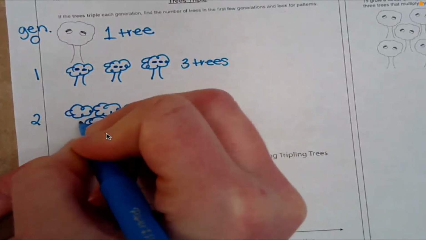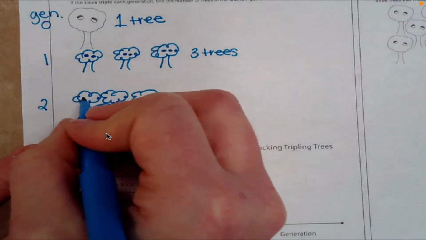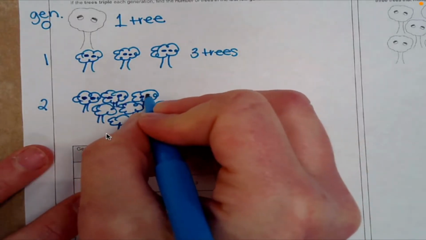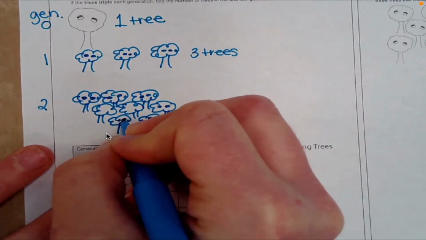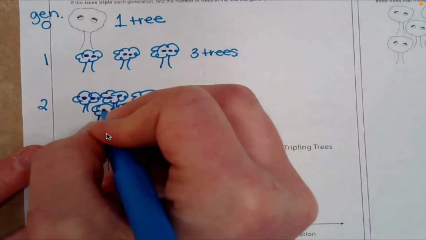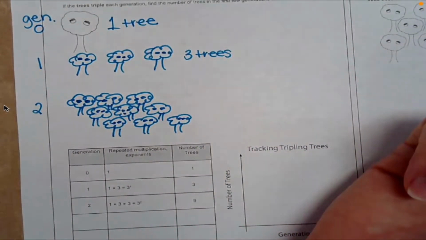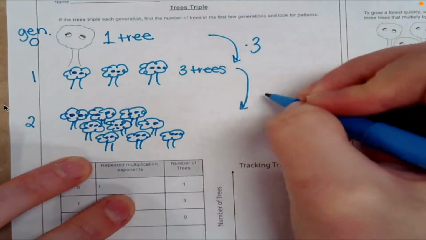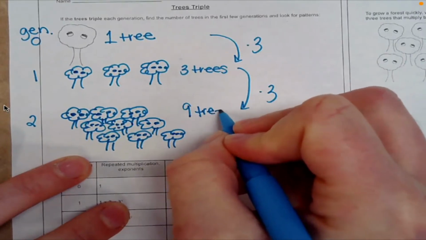Hope y'all are better drawers than I am. And each one of these has acorns in them. I'm just drawing little circles for the acorns. Oh, that's an extra one. Whoops. So it triples each time. So times 3, and then times 3 again. So that would be the 9 trees.